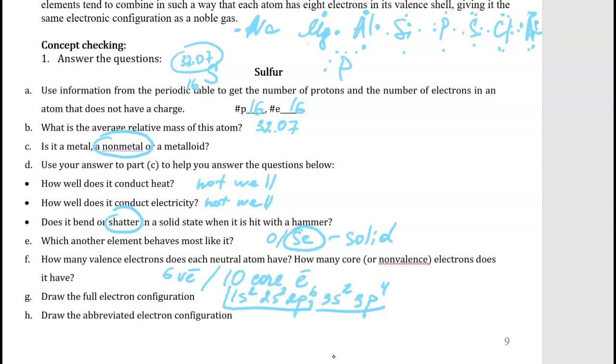Because 2, 2, and 6 gives us 10 electrons exactly. So we can write neon, and then 3s2 and 3p4 electrons, which are more than neon has. Okay.